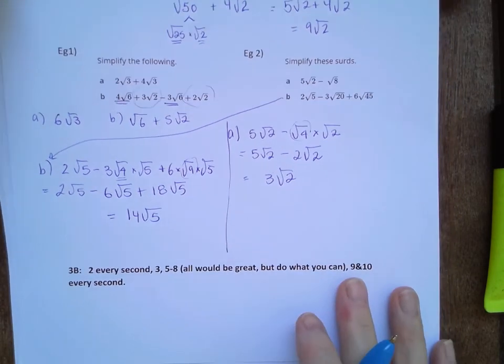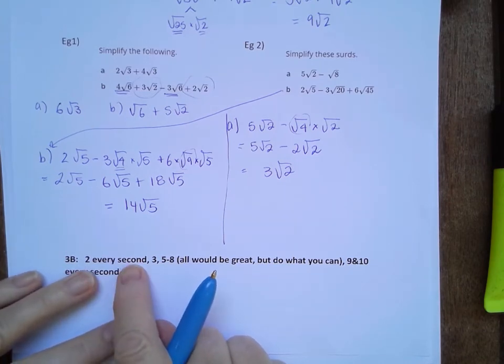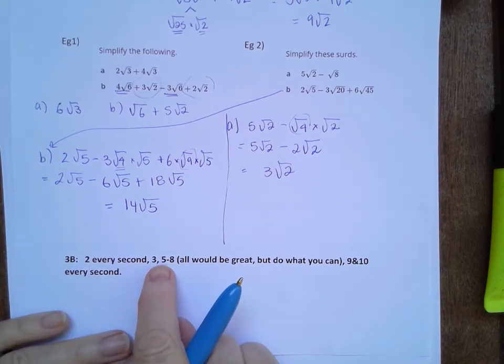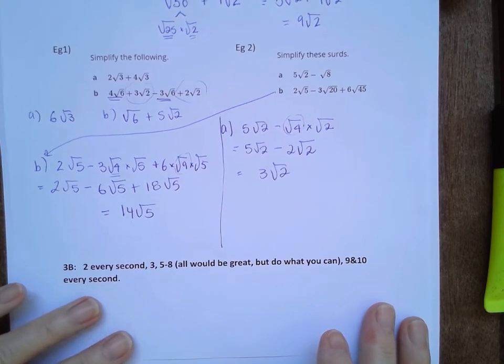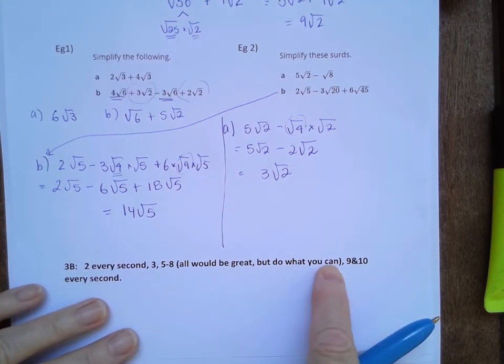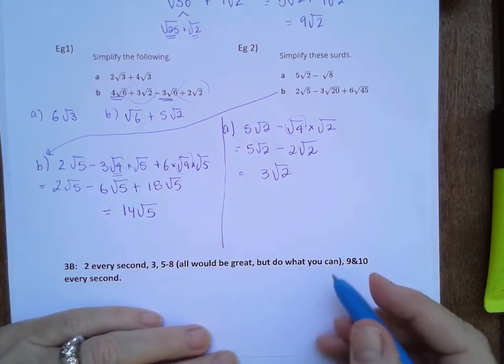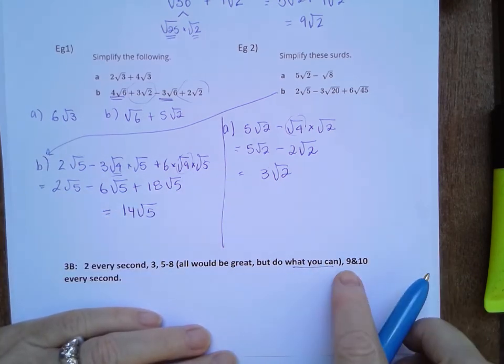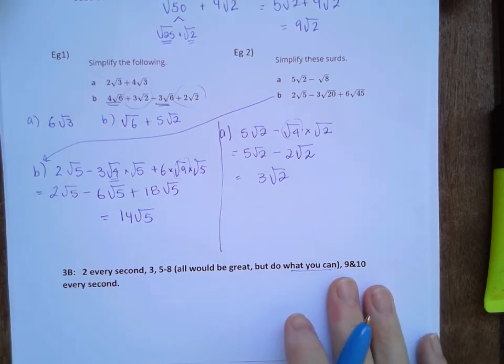So for 3B, you're going to do every second one of 2, every second one of 3, all of them, 5 to 8. I would love it if you could do all those problems. I don't know what your work commitments are and how much homework you're getting from teachers, but if you can do all of 5 to 8, 5, 6, 7, 8, all parts, that would be wonderful, or do what you can. Then 9 and 10, every second one. Okay, cool. That's it for 3B.